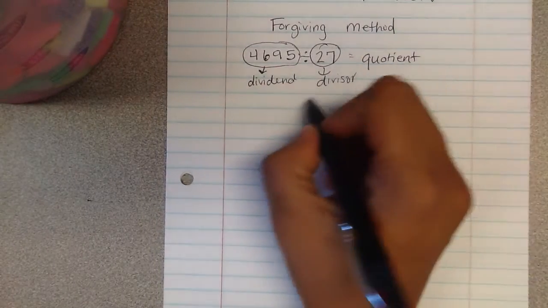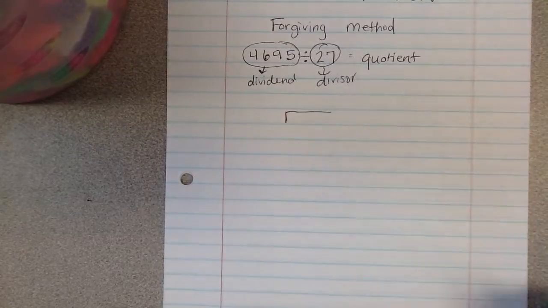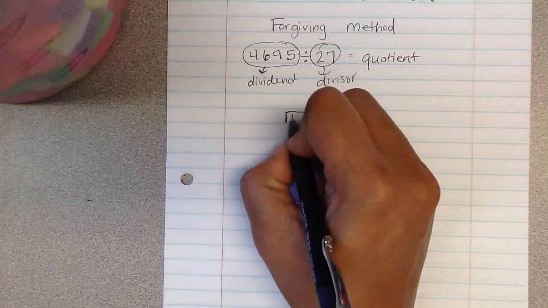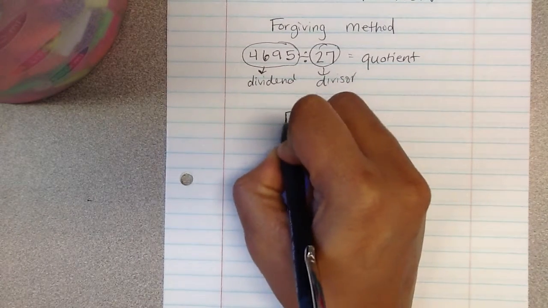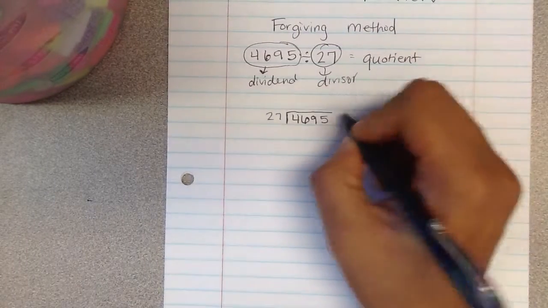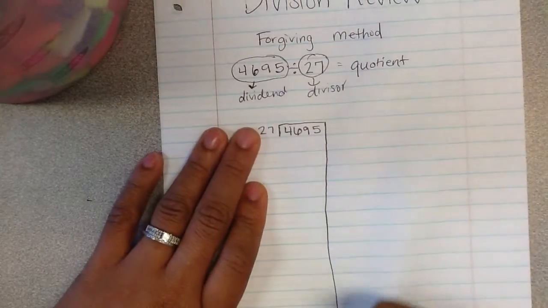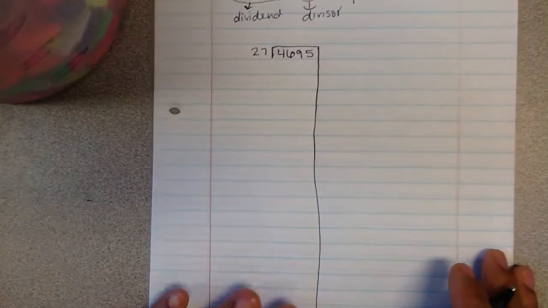Alright, so forgiving method, the way you set it up is you set it up like you're going to start your regular long division. You put your dividend inside the little box here. You put your divisor outside over this side, and then you draw a long line on the other side. That's what makes it different.